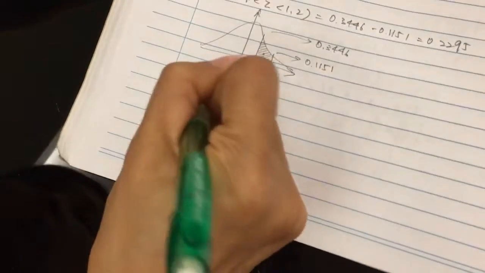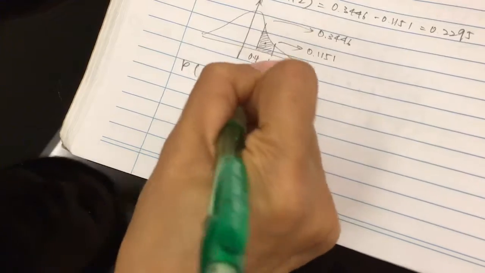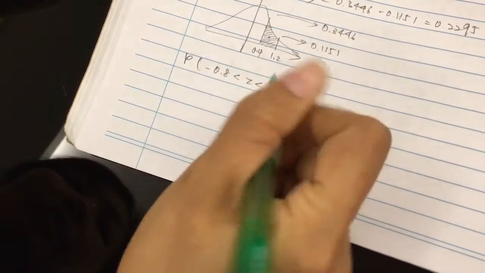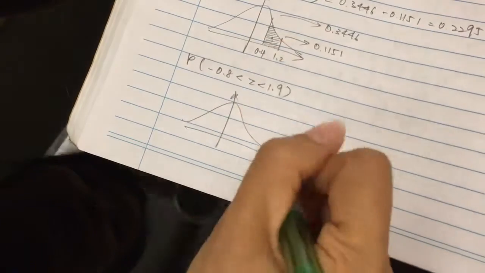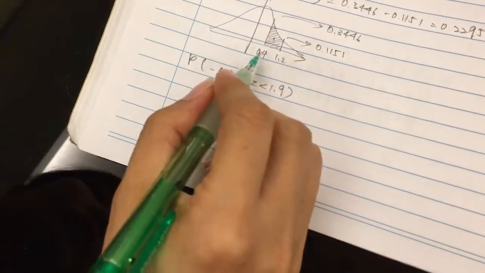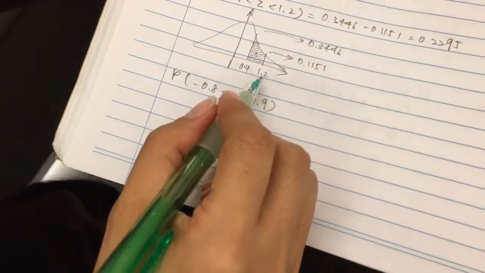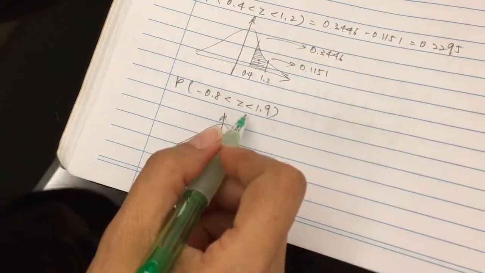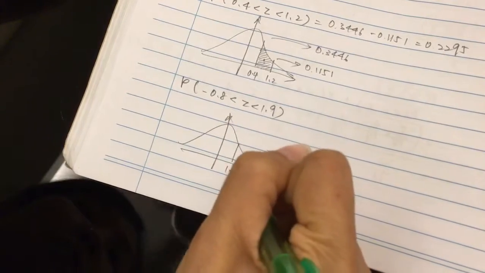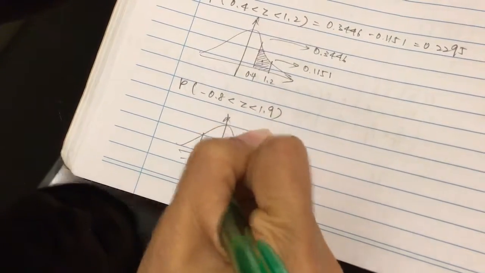Okay, then one more. P(negative 0.8 < Z < 1.9). Bell shape. Now one is positive, this one just now was both positive, right? So both negative, same idea. Now one is negative, one is positive. So 1.9 is the positive one and negative 0.8 is the negative one.